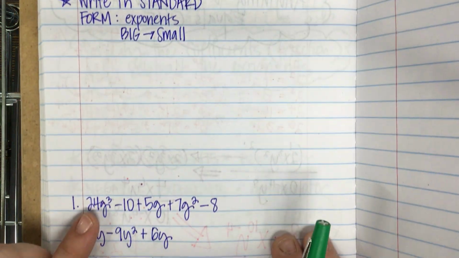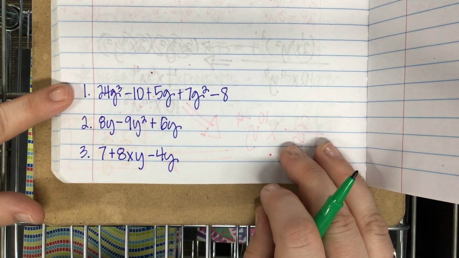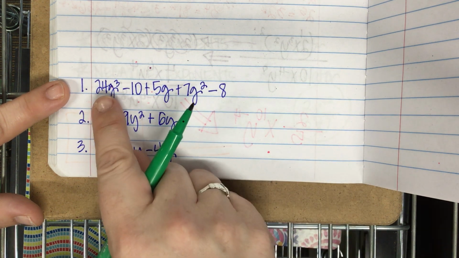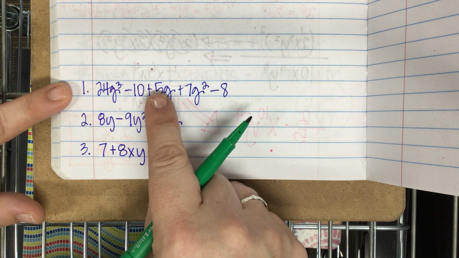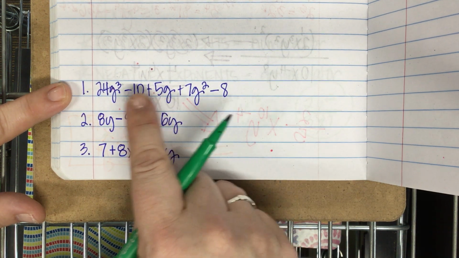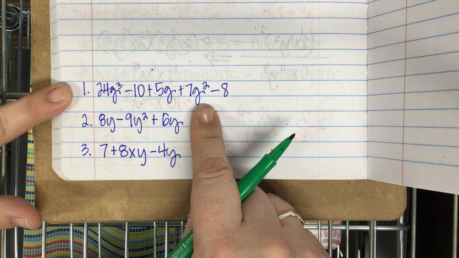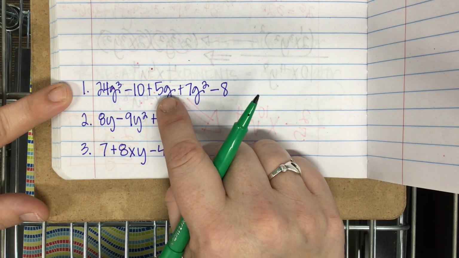So let's go down here. Number 1. Anything get combined? What goes together? Are these all like terms? Are they exactly the same variable? Yes. No. This has an exponent of 3. Oh. This has an exponent of 1.